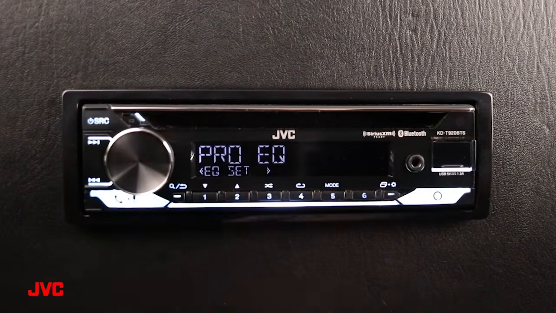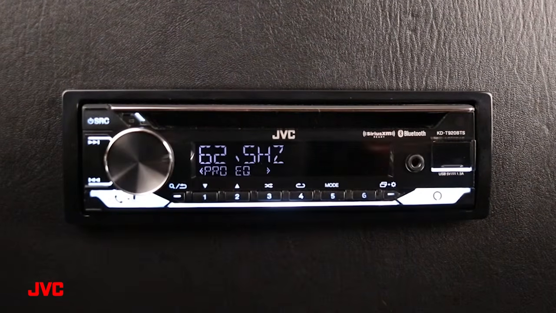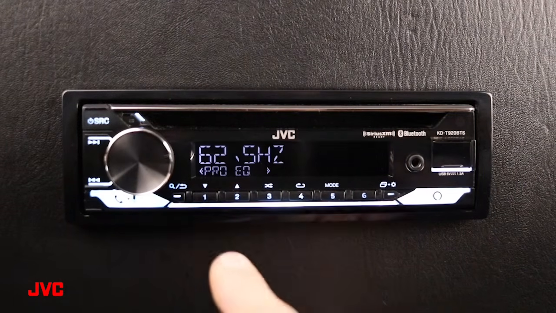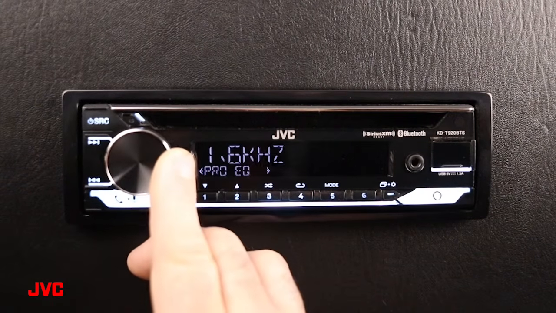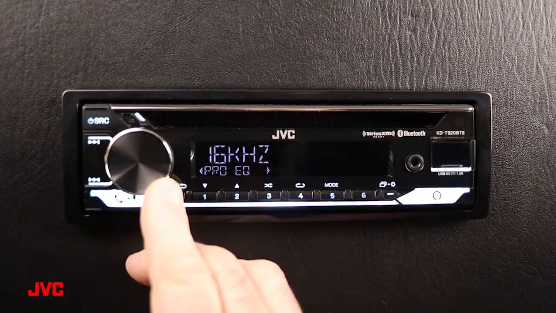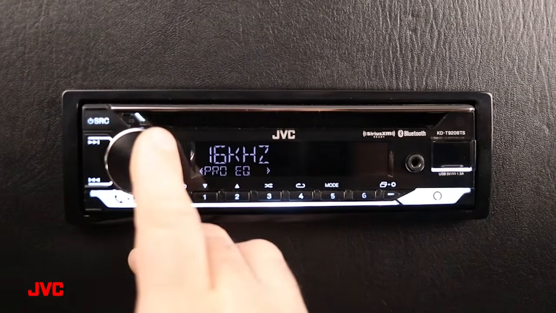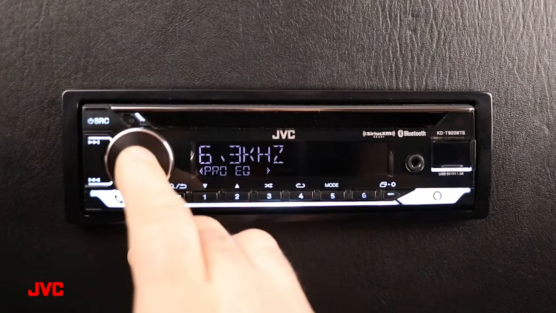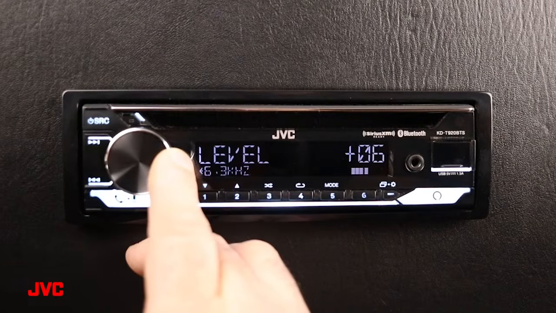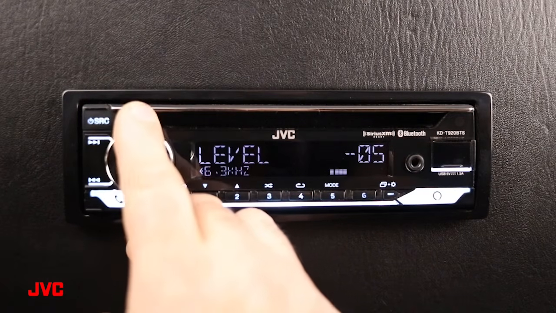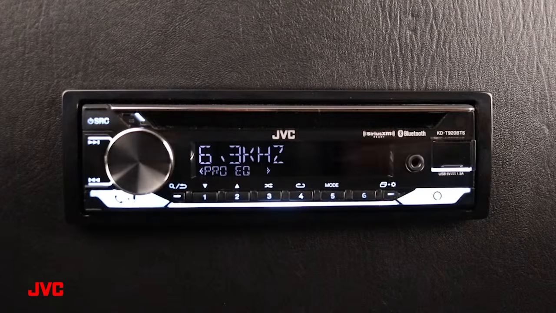Let's dive into the Pro EQ. When we're inside the Pro EQ, it gives us access to all 13 bands on our equalization. We can start here with our lowest frequency at 62 Hz and scroll through the options all the way up to our 16 kHz option with our highest frequencies. Each one of these bands can be adjusted individually by pressing in the knob and then rotating clockwise for a higher level adjustment or counterclockwise to lower that volume level for each one of those bands. By doing so, you're creating your own custom EQ and can use that in your user preset EQ presets.